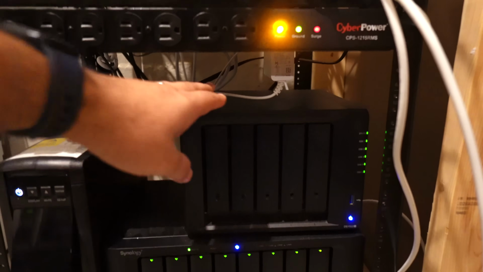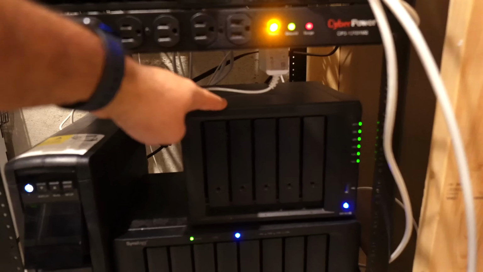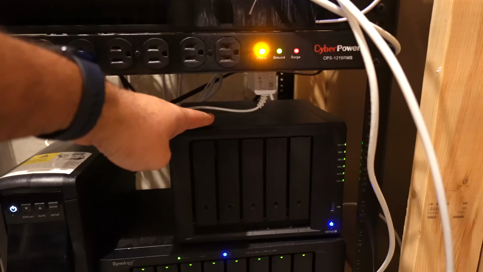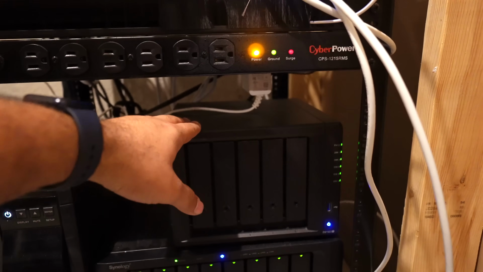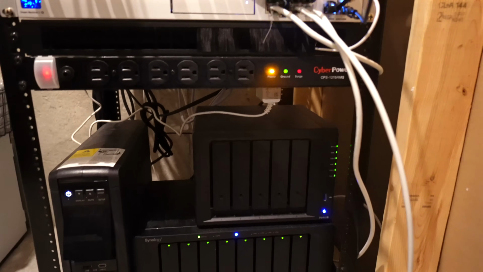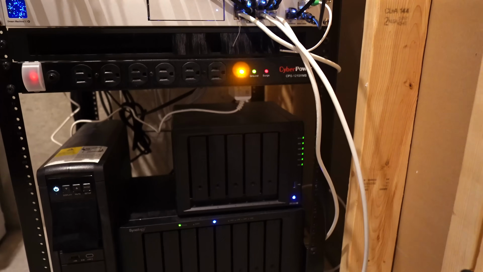Now, going to the bottom, I've got a DS1522+. This is actually my personal NAS, so all of my personal files, my wedding pictures, my kids' artwork, my taxes, all of that is on there, along with an MB server.